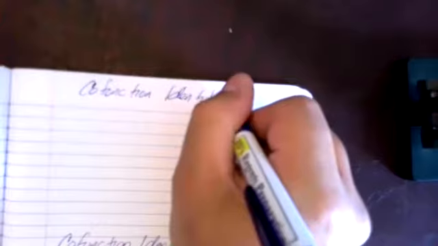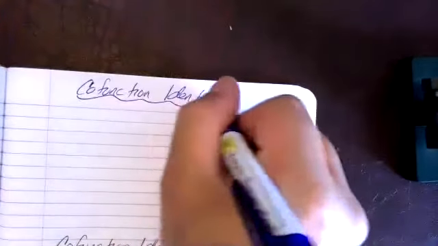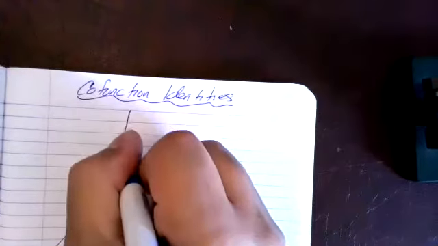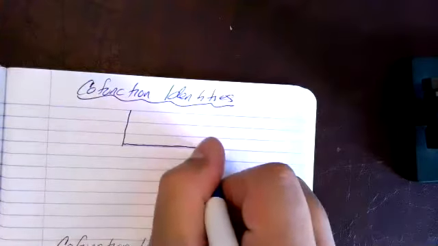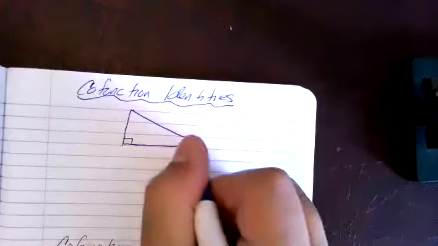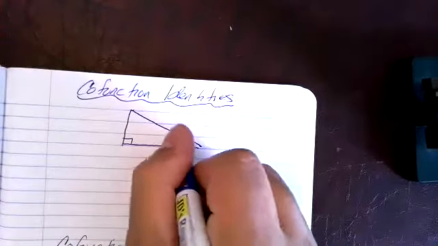So your cofunction identities. We actually, in the last section, ran across a cofunction identity, and it's when we talk about special triangles. But again, let's look at it using a 30, 60, 90.